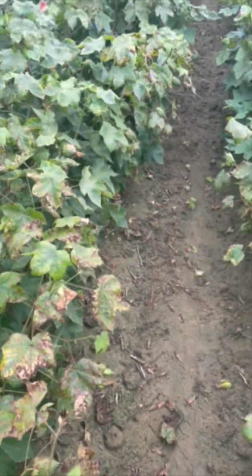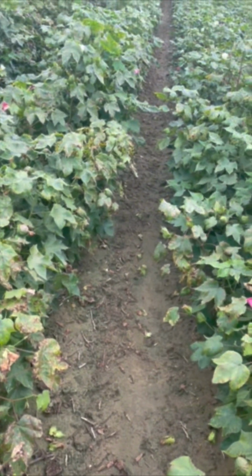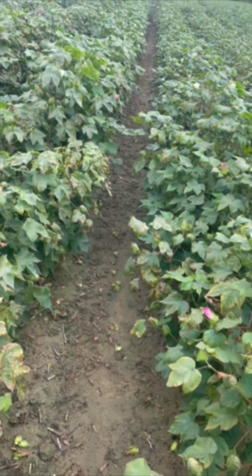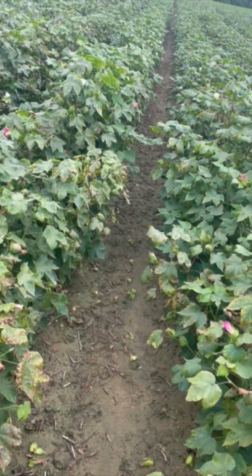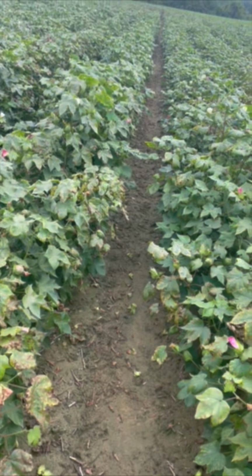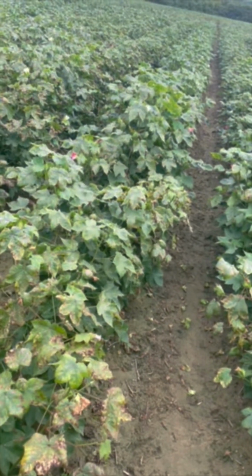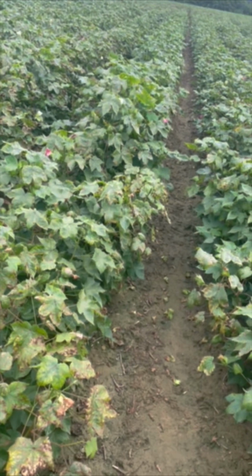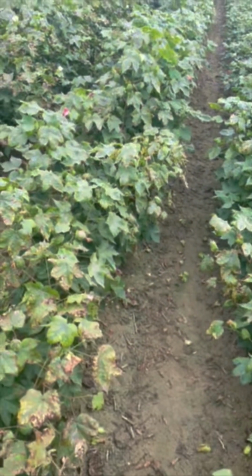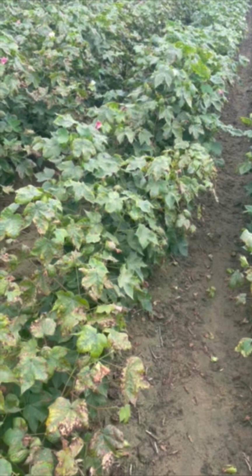So what happens is, like I said, this medium soil test K, it was really dry. So there wasn't enough potassium getting into the leaves during the relocation of the potassium to the boll. So this is one of the things that we're gonna see late season.